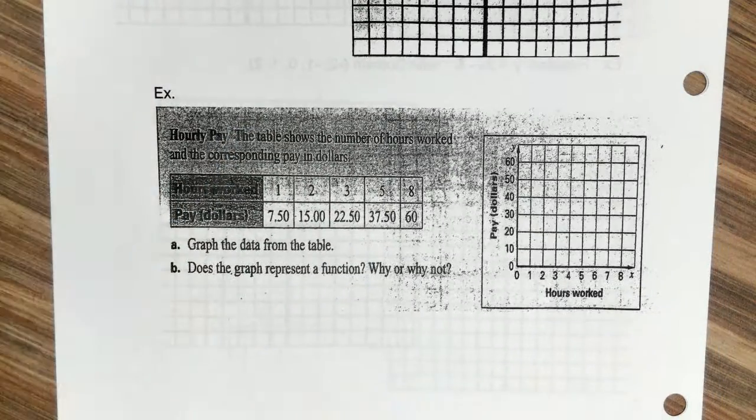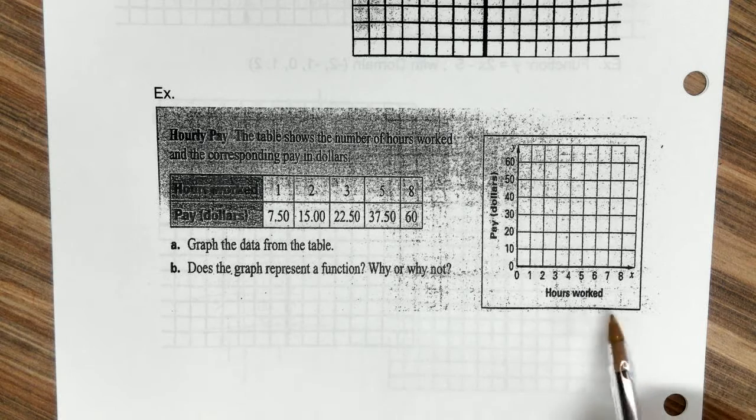All right, the last question. So we're going to skip those and we're going to go to this question, because they're all the same and y'all are good, right? All right, here we go. The table shows the number of hours worked and the corresponding pay in dollars. So everybody look at the x-axis. What did they label it? Hours. Look at the y-axis. What did they label it? The pay. Graph the data from the table. So you go graph it.